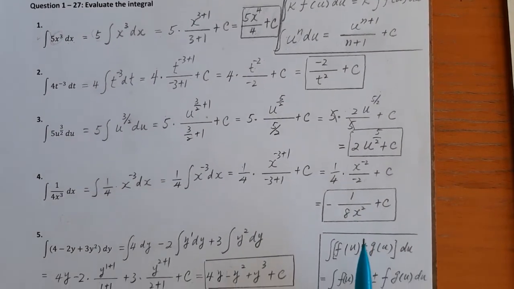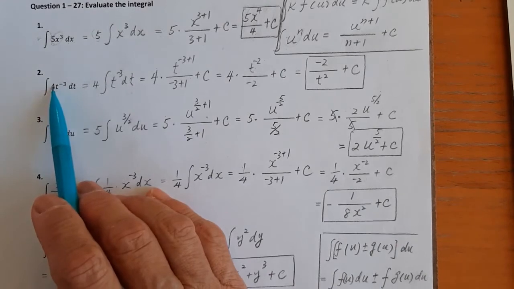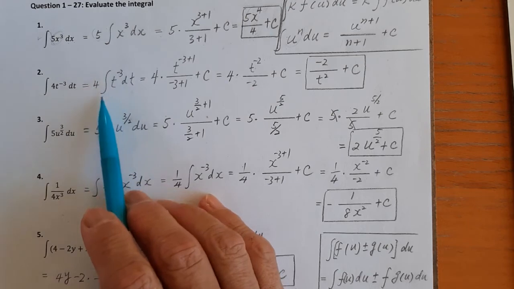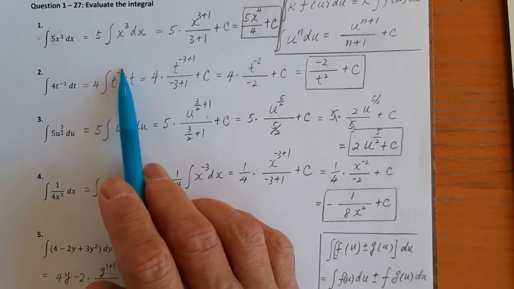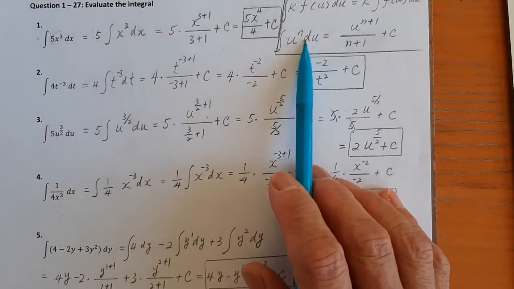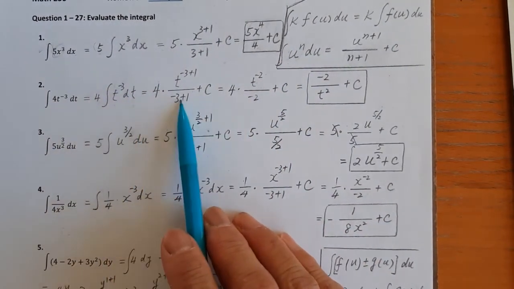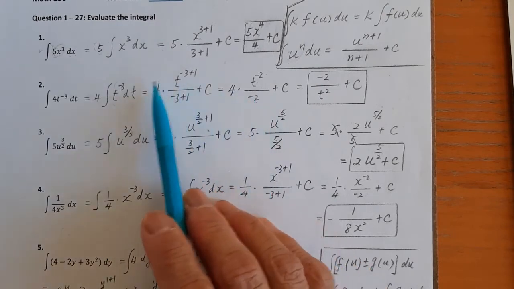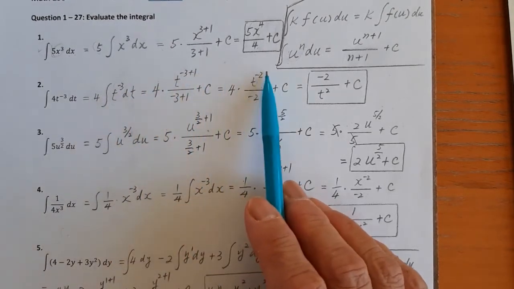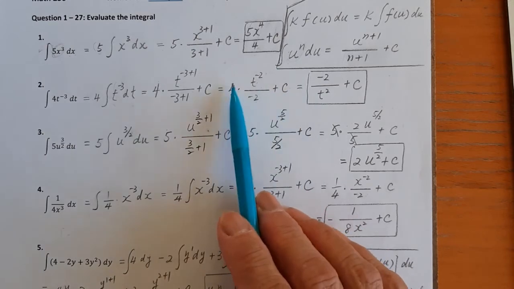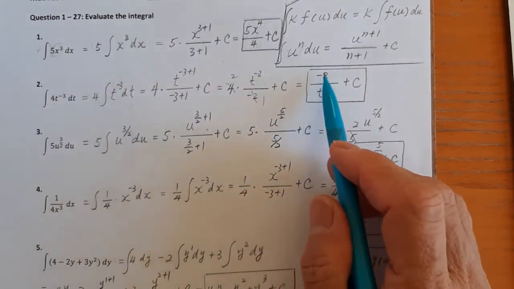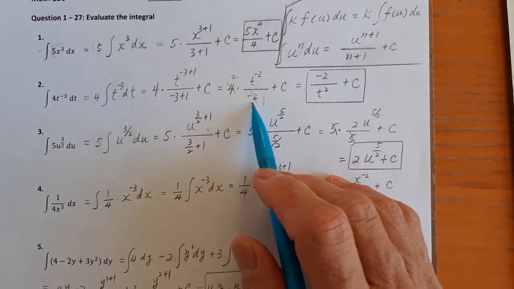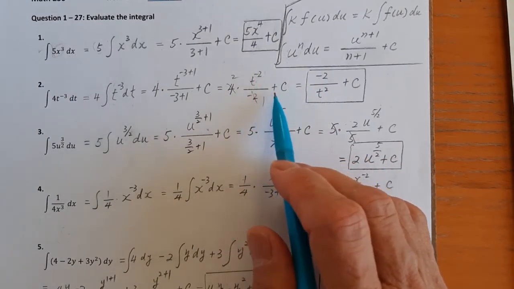And the next one also uses the power rule. First of all, the 4 is a scalar multiplication rule. Factor out 4, and integral t to the power -3 dt. And 4 times this one, and use the power rule. -3 add 1 gets -2, and t to the power -3 add 1 gets -2, plus c. And here, cancel, cancel, get -2 over -2, t to the power -2, and plus c.